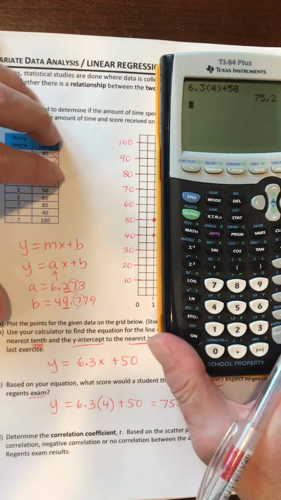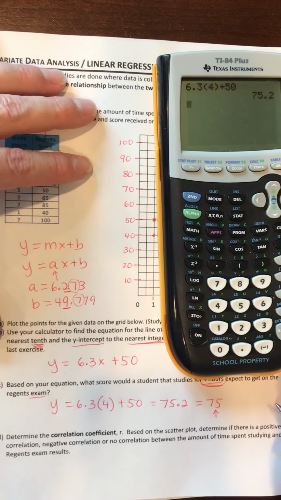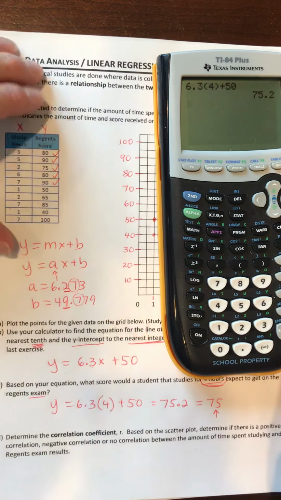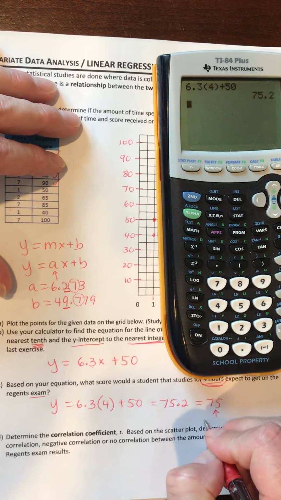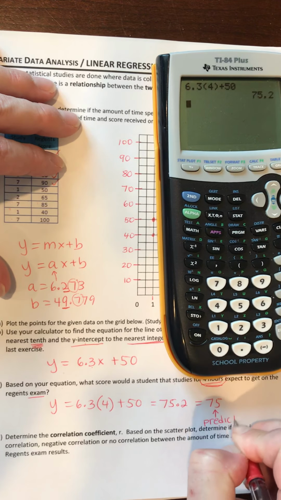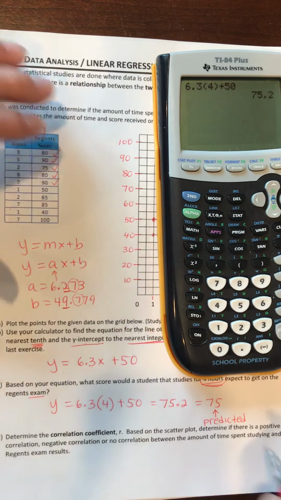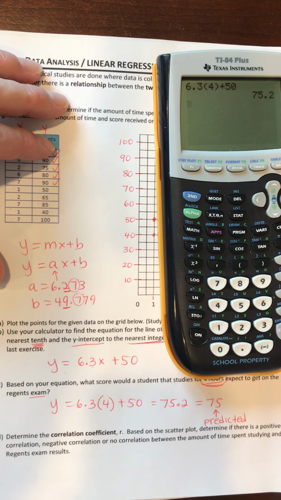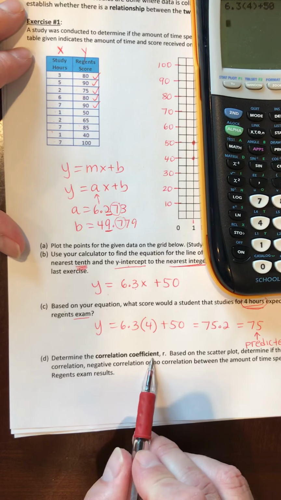All right, now, this is important. This does not mean if you study 4 hours, you're getting a 75. Depending on the subject, some students may be better at certain subjects, and maybe they could study none at all and get a 90. All right? This is simply a prediction. This is a prediction, a predicted score, or the score that you would predict you would get based on this equation. This is not set in stone. This is just an approximation. Okay?